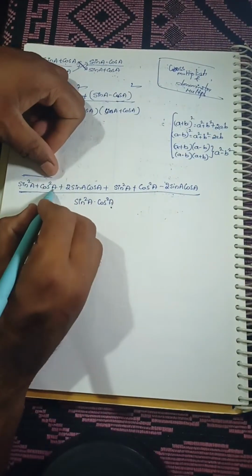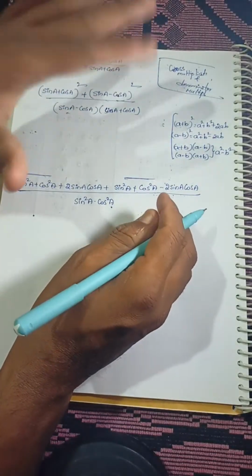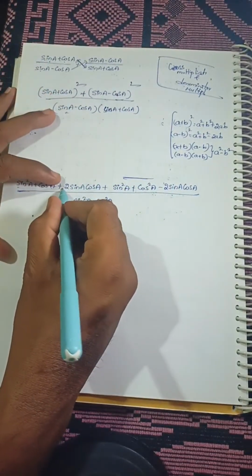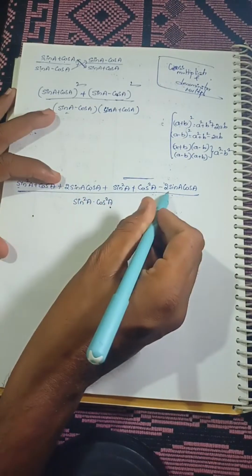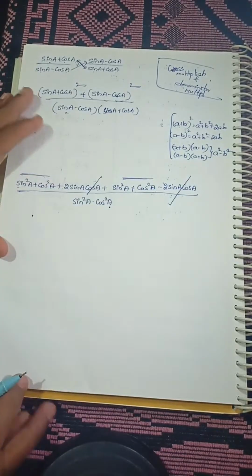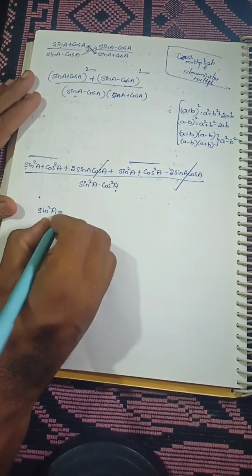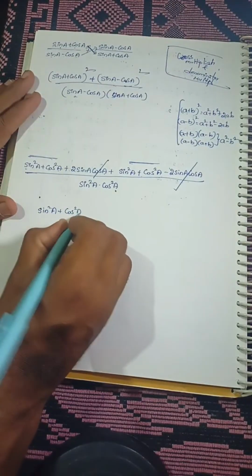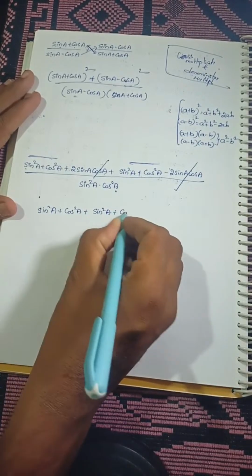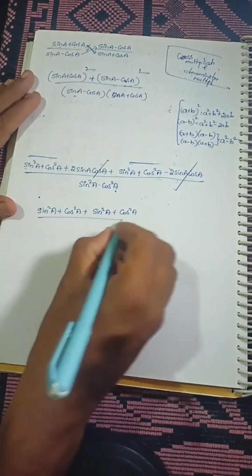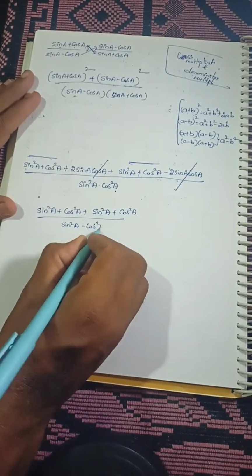Sin square theta plus cos square theta, here also the value is 1. Before doing this one, I am cancelling this. This is plus 2 sin a cos a, this is minus 2 sin a cos a, will be cancelled. Now see, the remaining is sin square a plus cos square a plus sin square a plus cos square a, by sin square a minus cos square a.